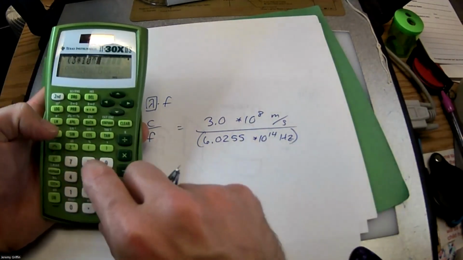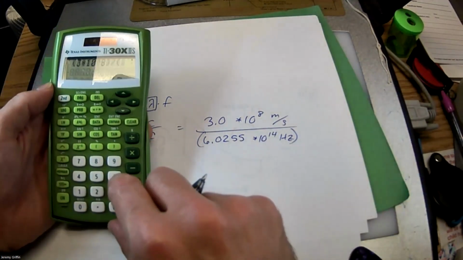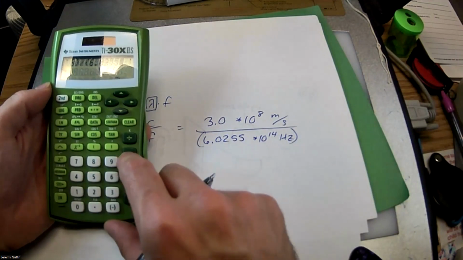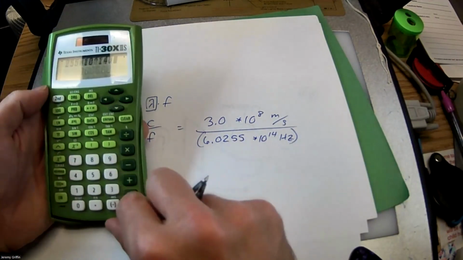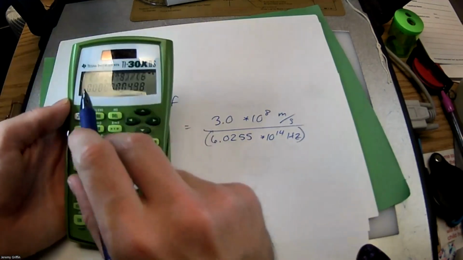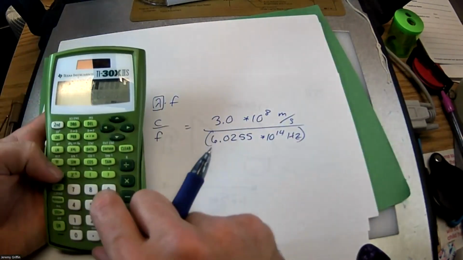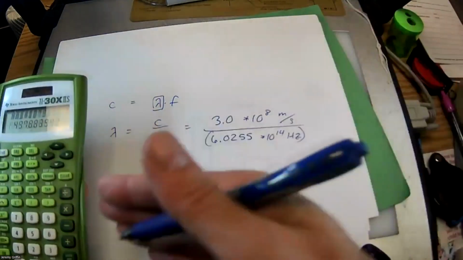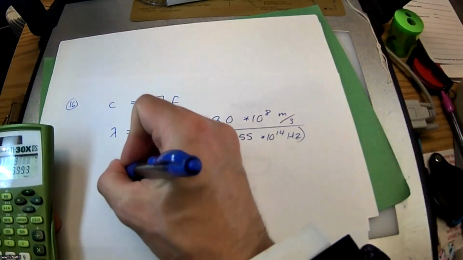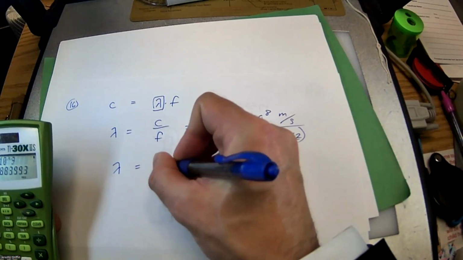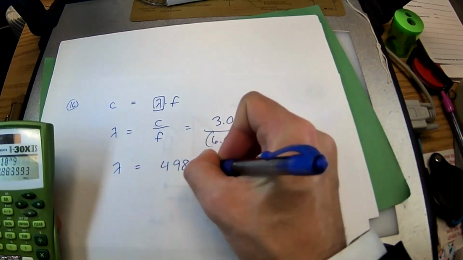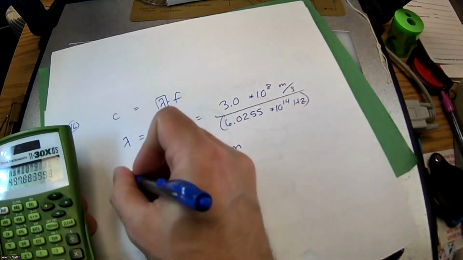3 times 10 to the 8 divided by 6.0255 times 10 to the 14. That's times 10 to the minus 9, which may be like nanometers. So looking at 498 nanometers. Okay.